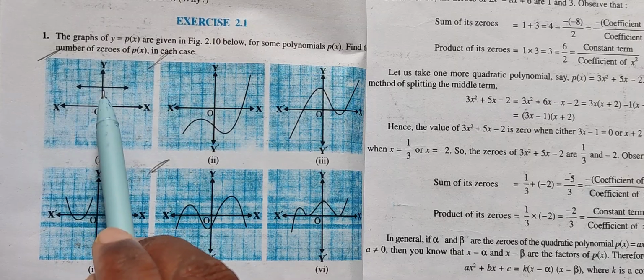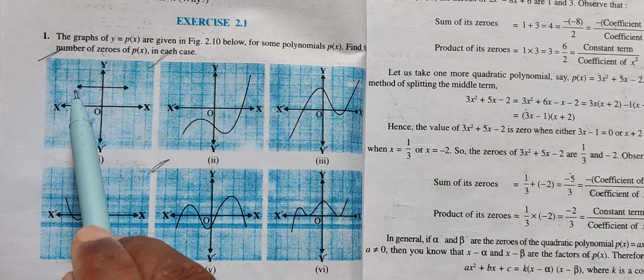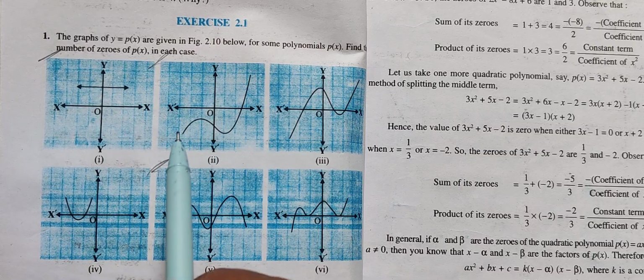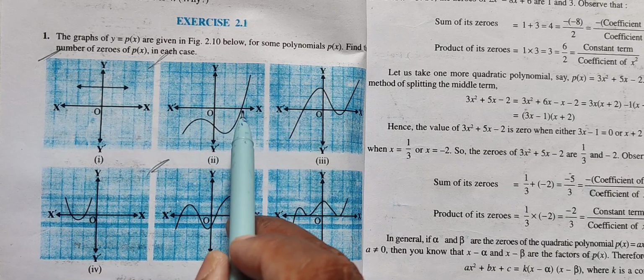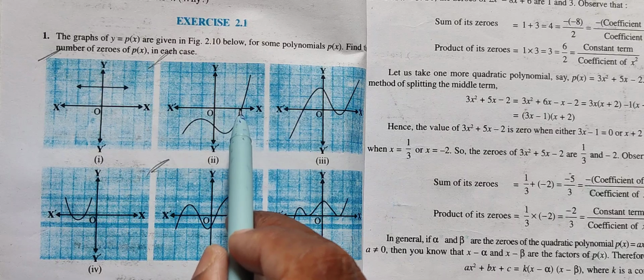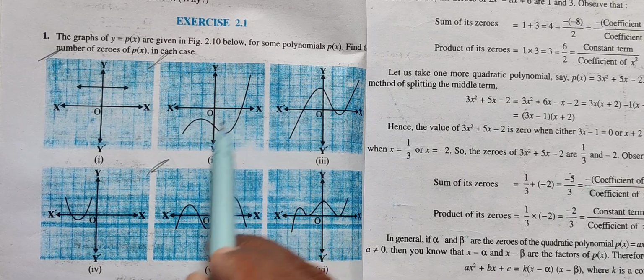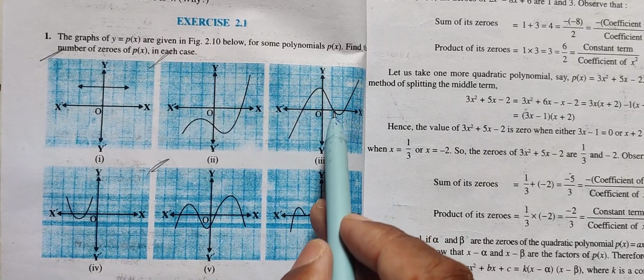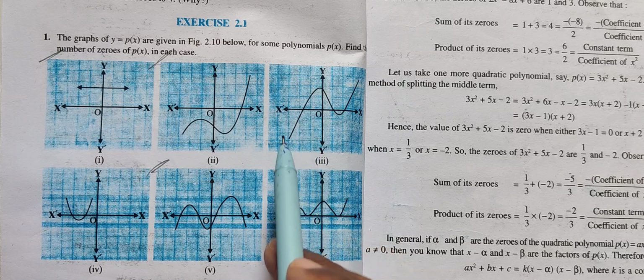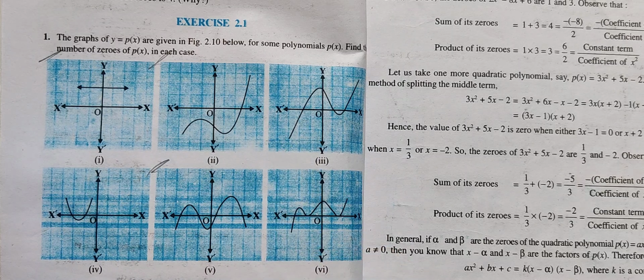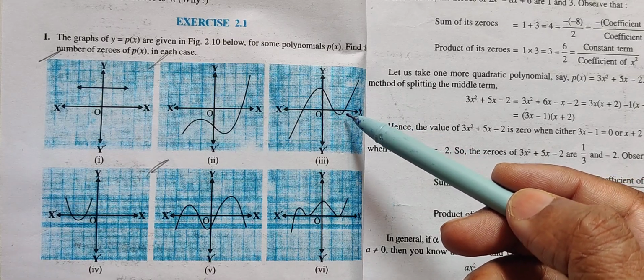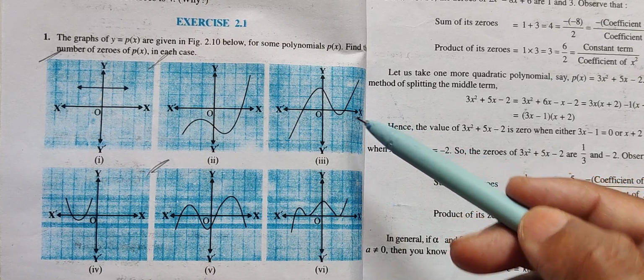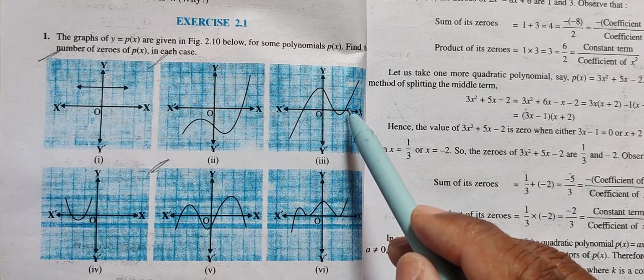Here no value gives y is equal to 0. Similarly, if you take any x value, y is always non-zero. Here at one point y is becoming 0. So the number of zeros in this particular graph is 1. Here at 1, 2 and 3 points. If you see this particular graph, there are 3 points where the y value is becoming 0. So the number of zeros of this particular polynomial graph is 1, 2, 3. So 3.